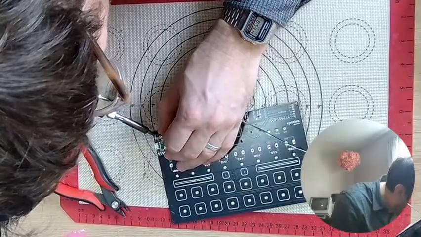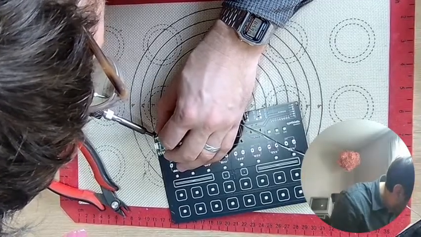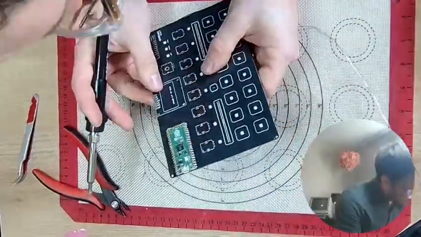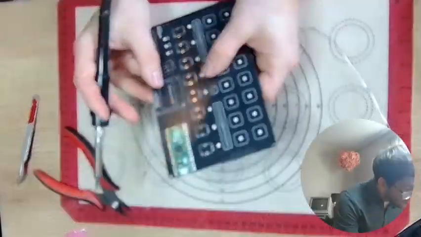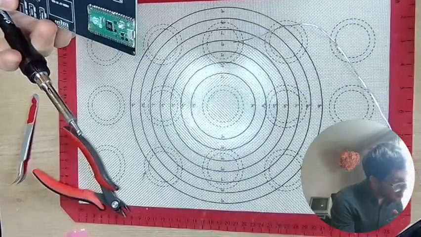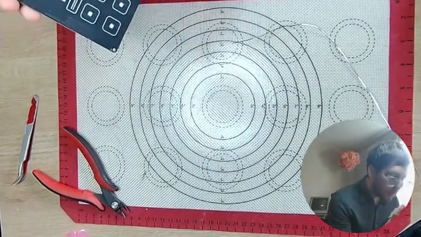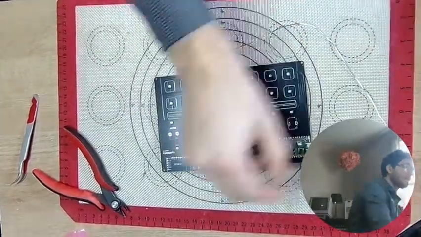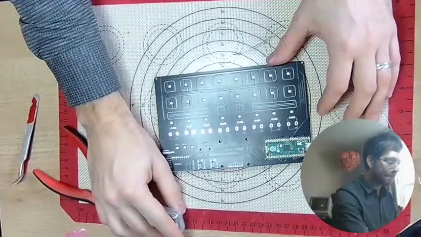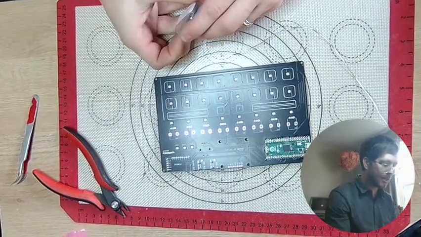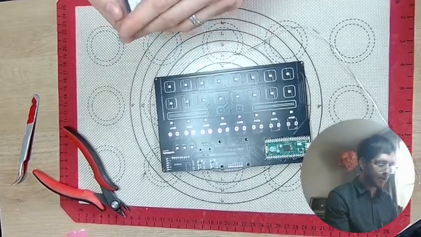Okay, not the best looking. Come on. I think that'll do it. Yep. Connections look good for the most part. Sweet. Okay, let's get to the fun stuff. I think the LCD and the PCM, the DAC, are going to be next on the list.